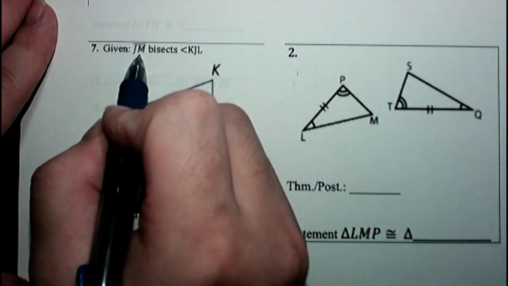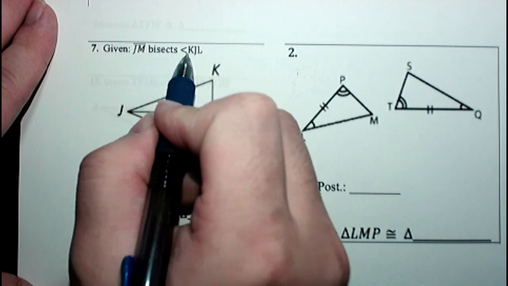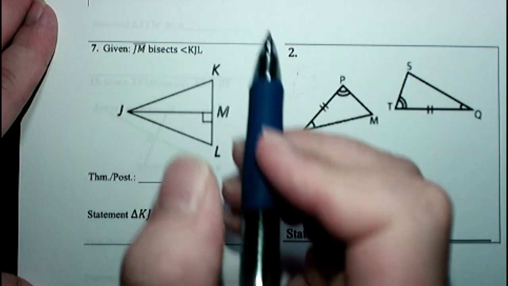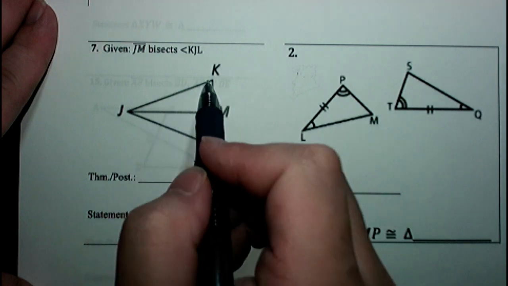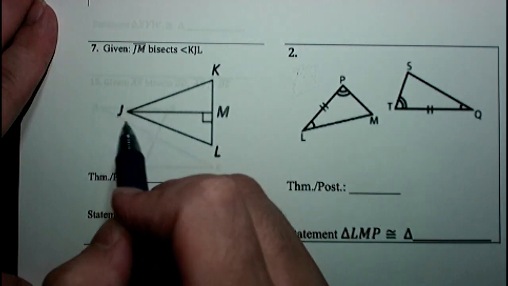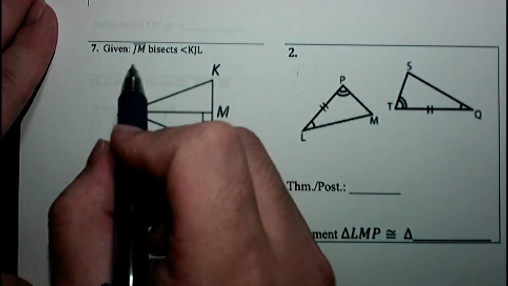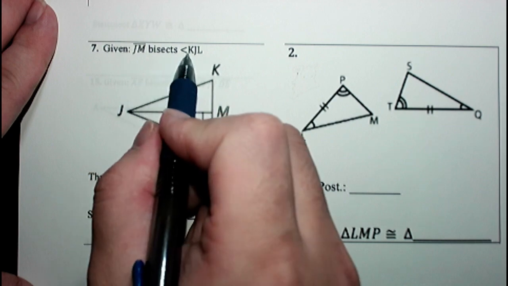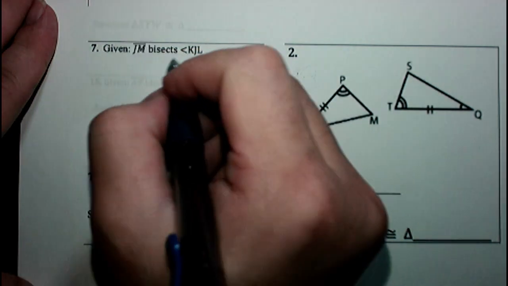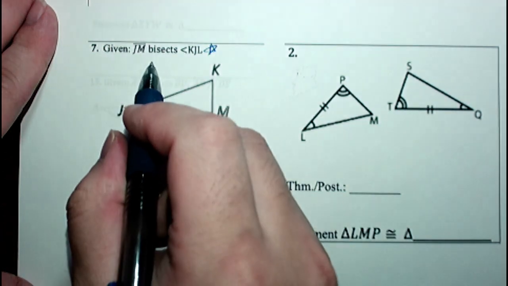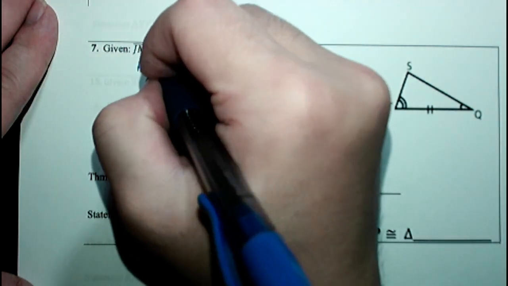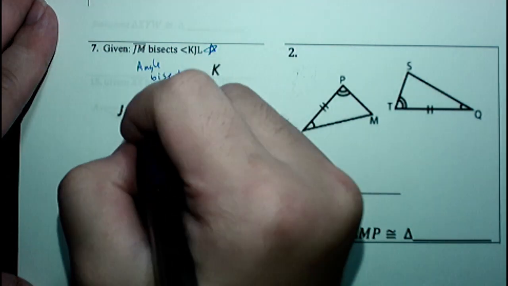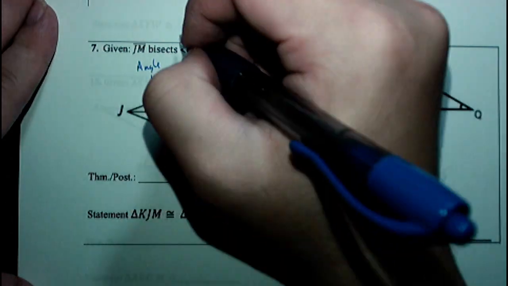So it says, given that line segment JM bisects angle KJL. This is line segment JM, and it's going to bisect angle KJL, so it's referring to this angle over here. And what this does, it's going to split this angle into two congruent parts. So it's very, very important that you understand that what we're dealing with here is an angle bisector. It's going to split this angle into two congruent parts.